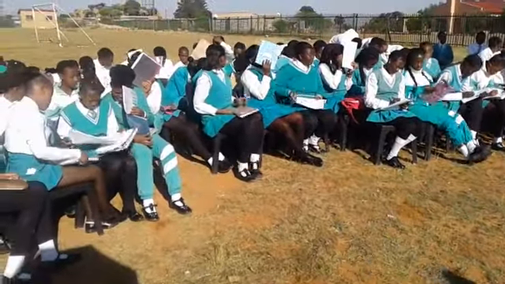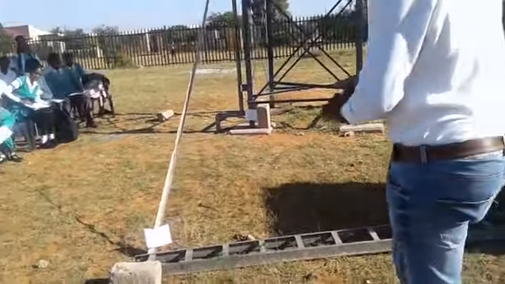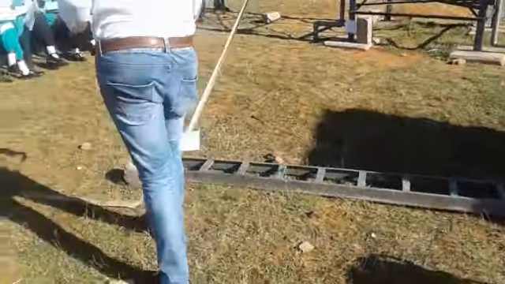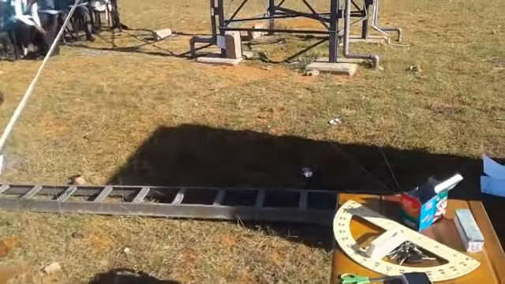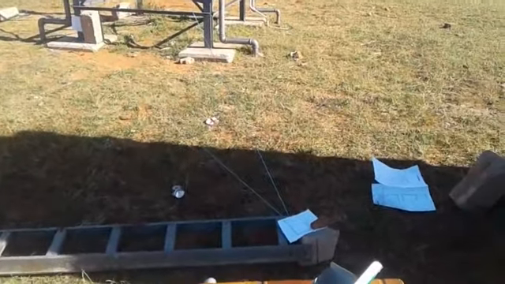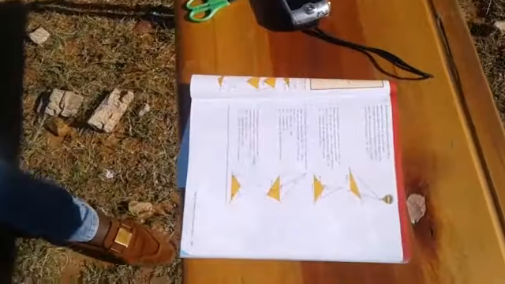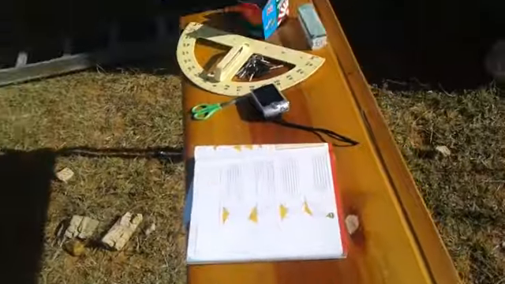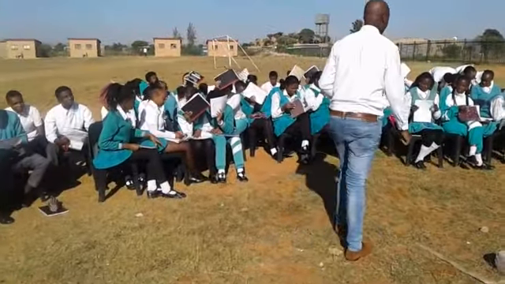Let's do number 4. So here, where's your angle of elevation? Yes? Where's your angle of elevation here? Yeah? This one is the angle of elevation. Right. And then where's your angle of depression? All right. Are you doing number 4? Yes. Right.